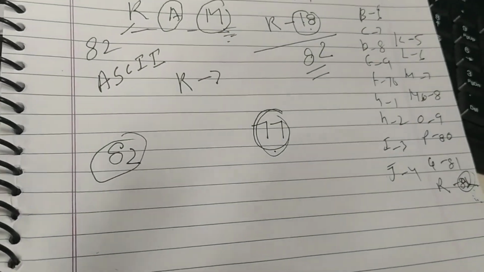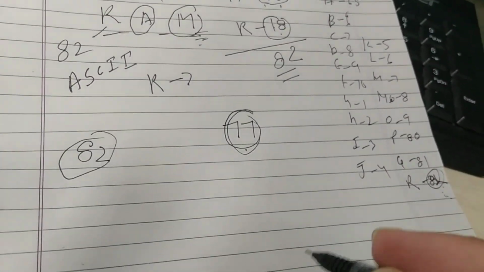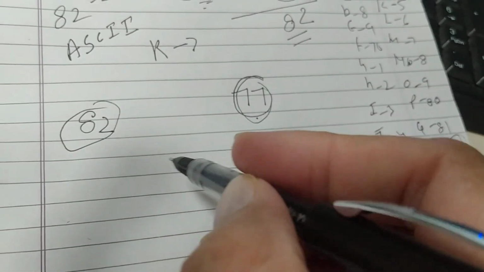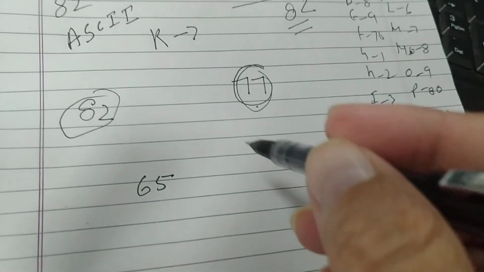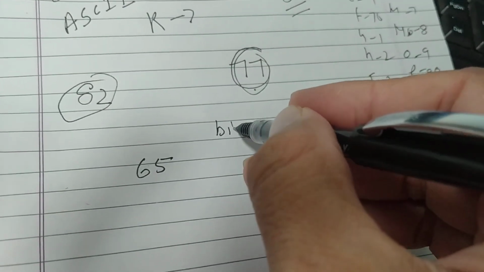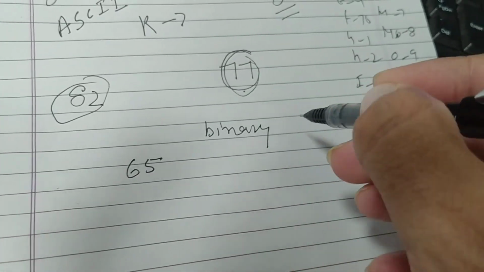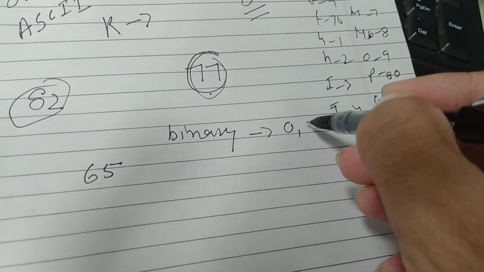Now students, we can convert them into binary language also. Suppose you have 65. We want to create 0s and 1s, so which language do we want to create? Binary, which is 0 or 1.